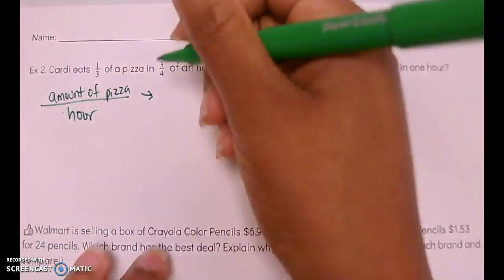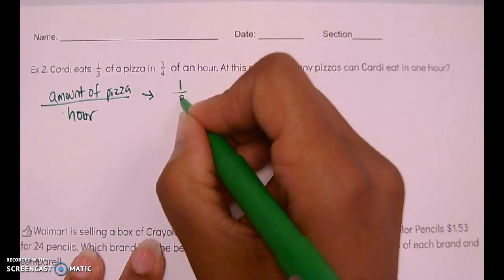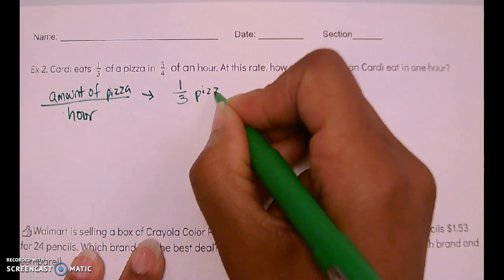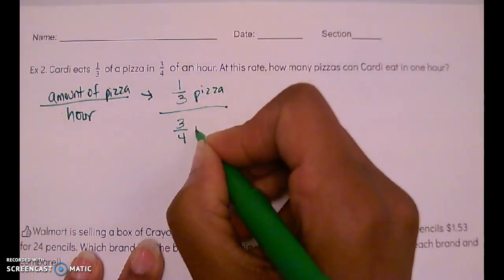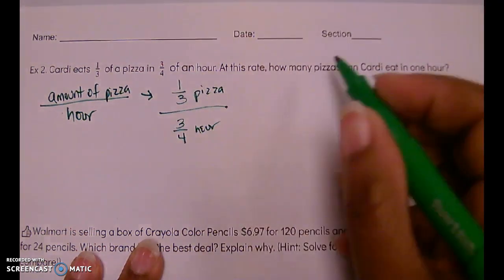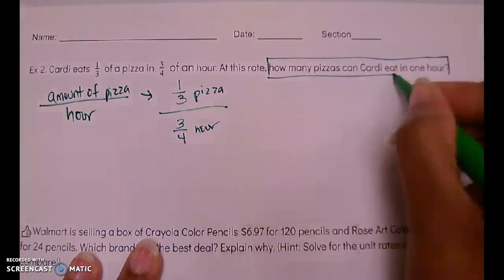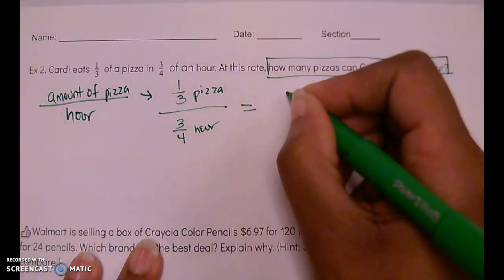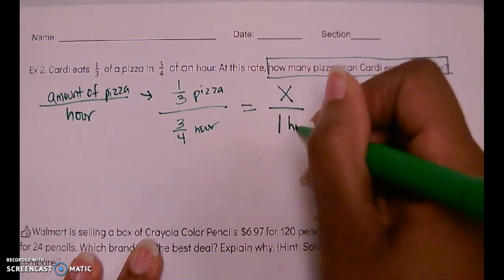Okay? Now I'm going to set this up. She ate 1/3 pizza in 3/4 hour. Okay? The question is, how many pizzas can she eat in 1 hour? So I'm going to set up my equation. How many pizzas, we don't know, in 1 hour.